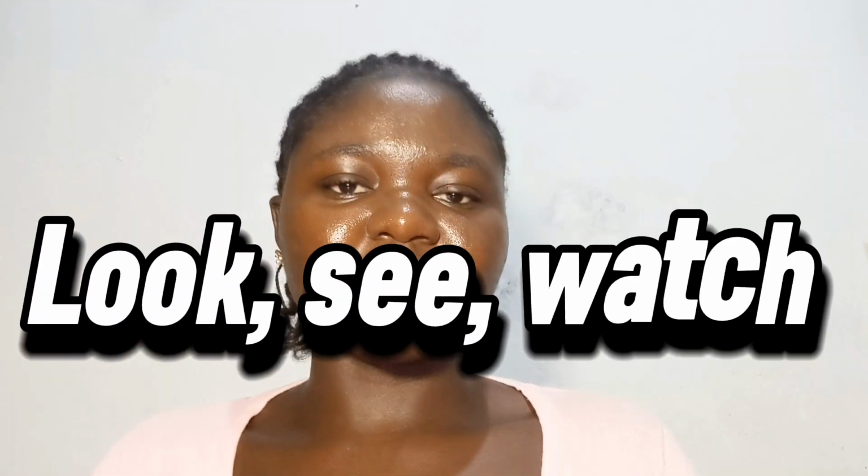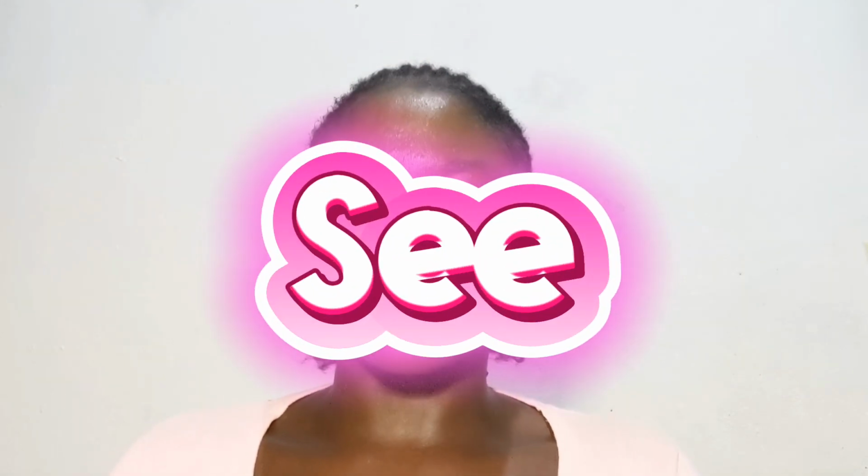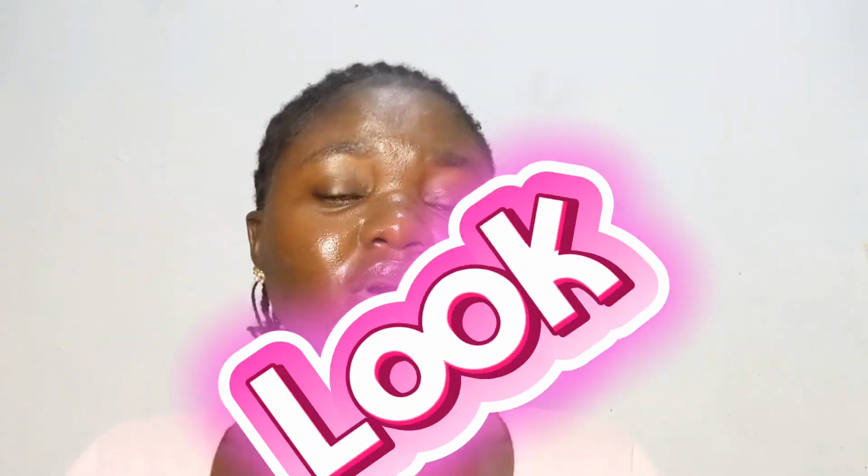Let's compare the three verbs. With see, you notice something naturally. For example, I see a dog. You did not search for it, you noticed it naturally. With look, you direct your eyes towards something. For example, look at the dog. You want someone to focus their eyes on it. With watch, you look at something for some time, usually something moving or changing. For example, I always watch the dogs while they play in the park. This means you observe them for a while.